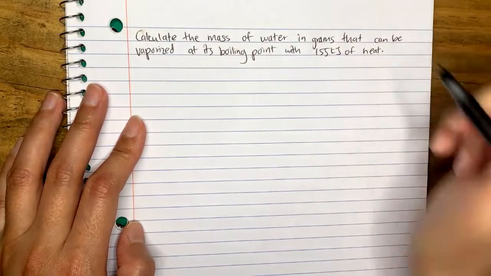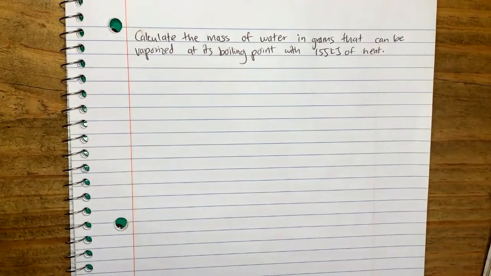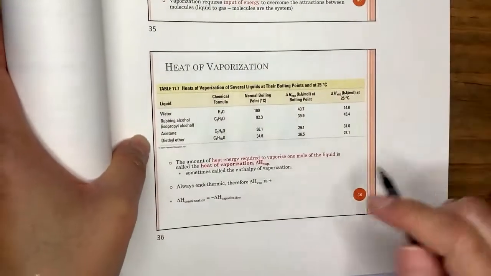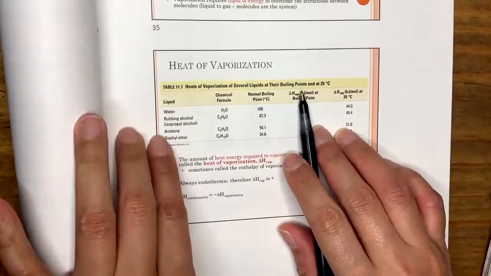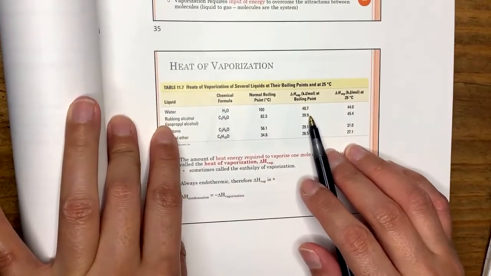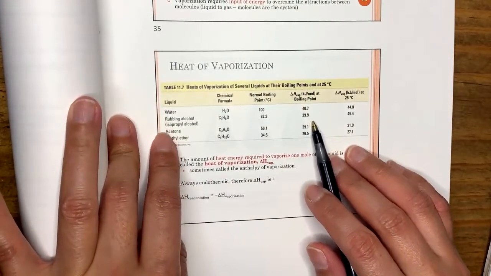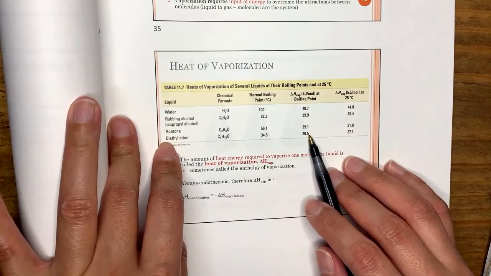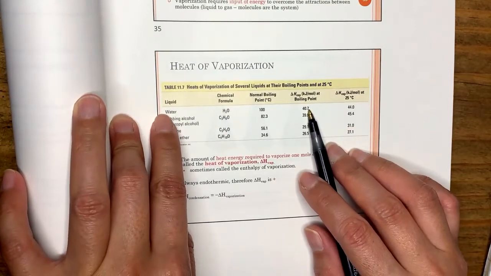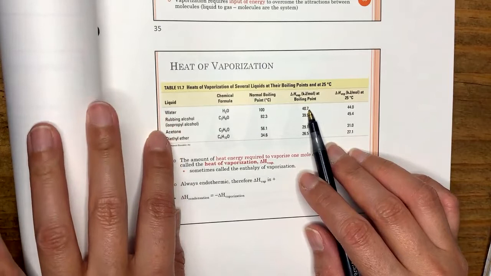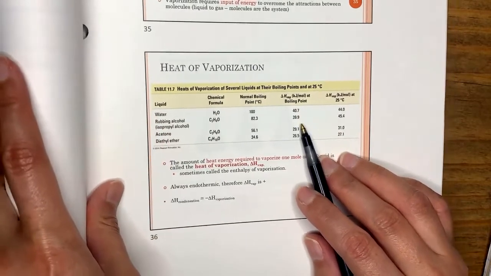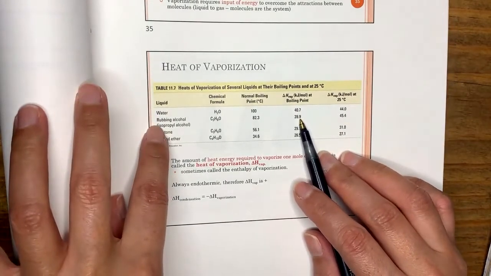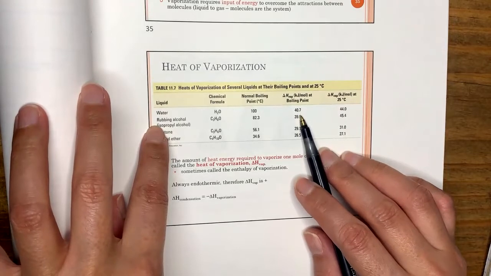Another thing, I want to show you that table that we just looked at. This one says heat of vaporization of several liquids. So we have water, we have rubbing alcohol that's weaker, and then acetone and diethyl ether. You see how water is higher because it has, in this case, hydrogen bonding, right? And rubbing alcohol has hydrogen bonding too, so it's almost the same.